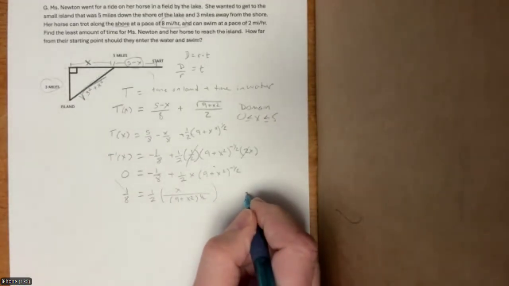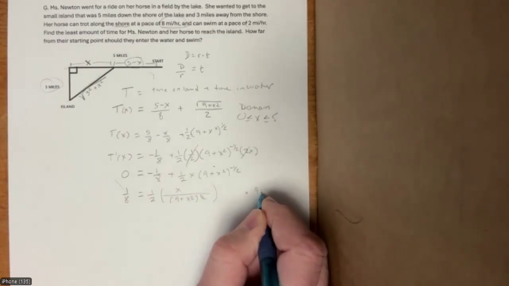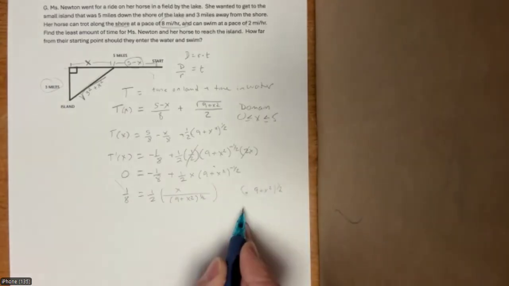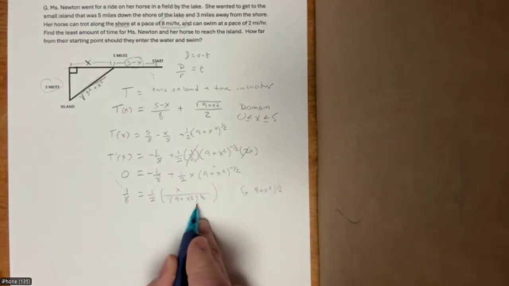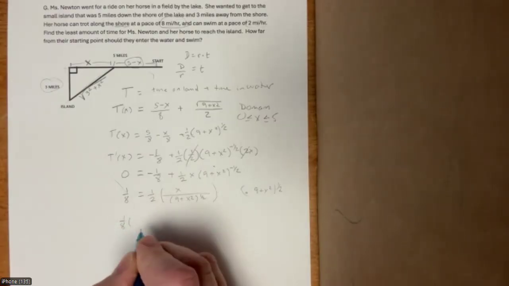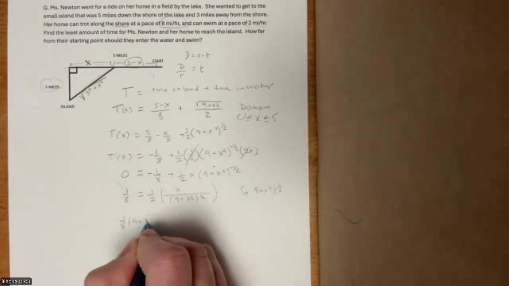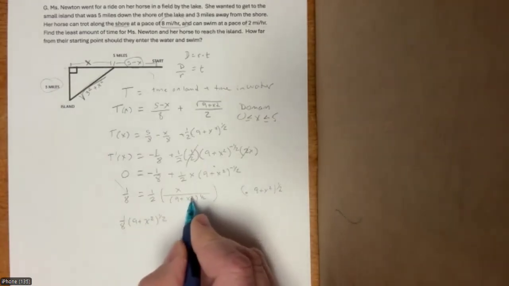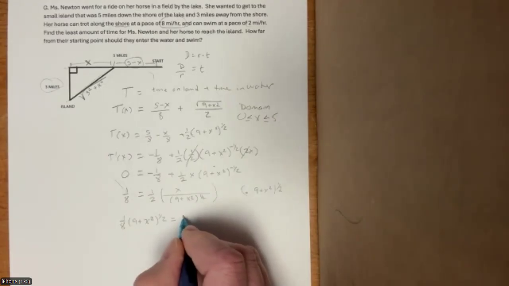Now I'm going to multiply both sides by 9 plus x squared to the 1/2 to get this radical expression out of the denominator. So that gives me 1/8 times 9 plus x squared to the 1/2. So that took care of that, is equal to 1/2 x.